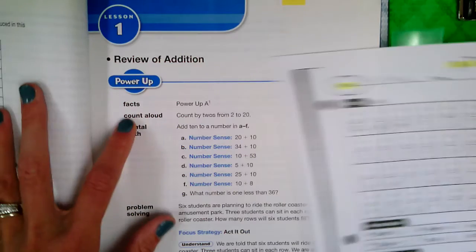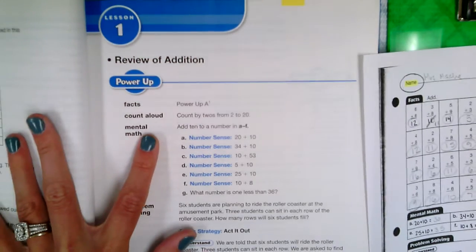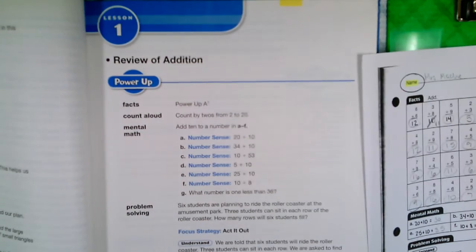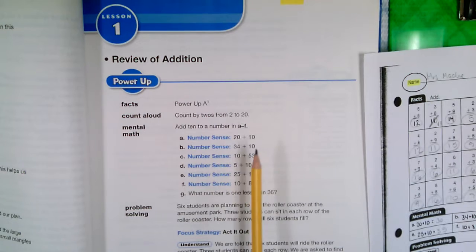All right, so we completed the first part of our facts. Next is going to be our count aloud. This is count by twos from 2 to 20. Let's go ahead and just do that together. Say it with me. 2, 4, 6, 8, 10, 12, 14, 16, 18, 20.